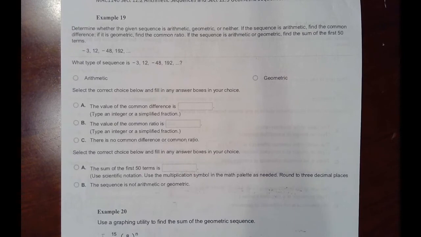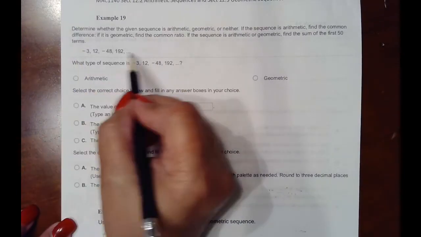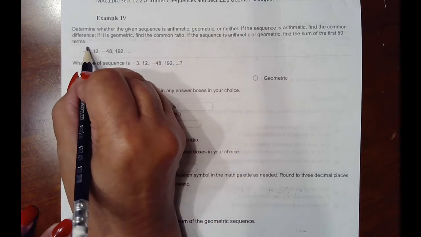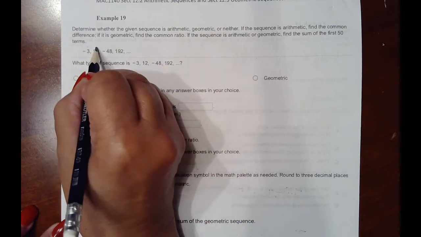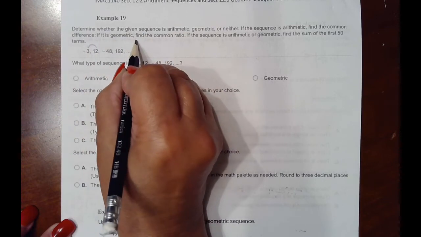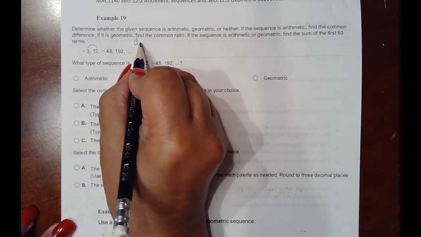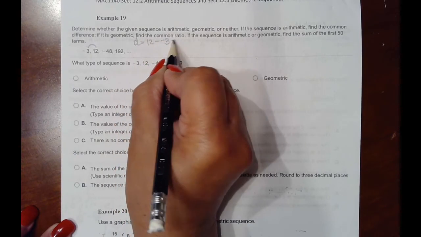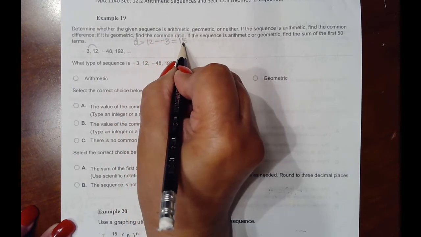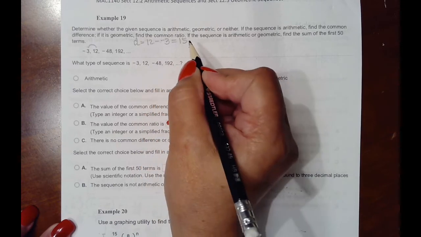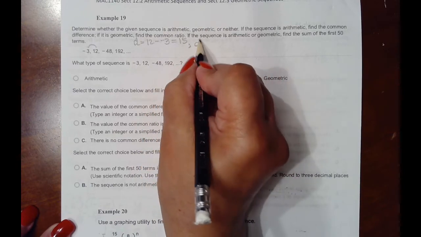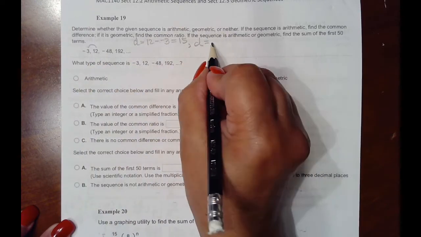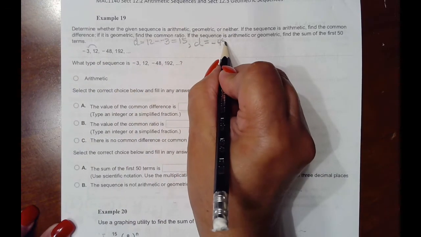Okay, so they show you the list of numbers here. So let's see, common difference. If I was to go 12 minus -3, first time I look for the difference, it would be 15. Does it always come out to be 15? Because if it's not consistent, then it is not arithmetic. So I could go -48, and I think you can already see what's going to happen.